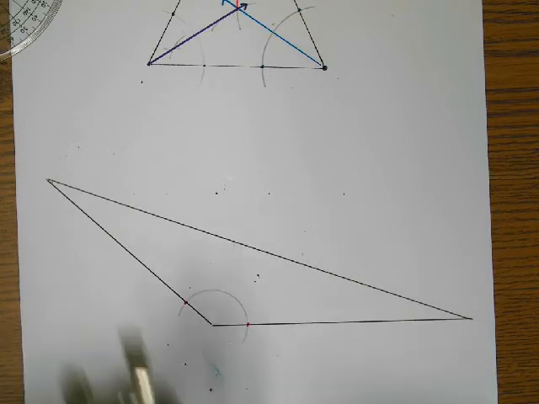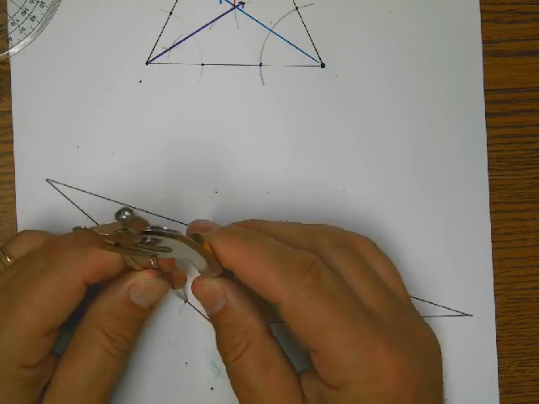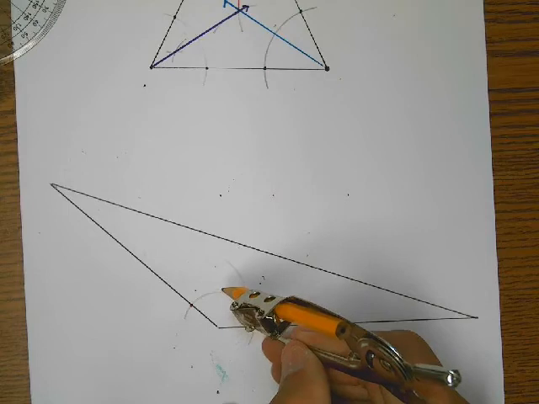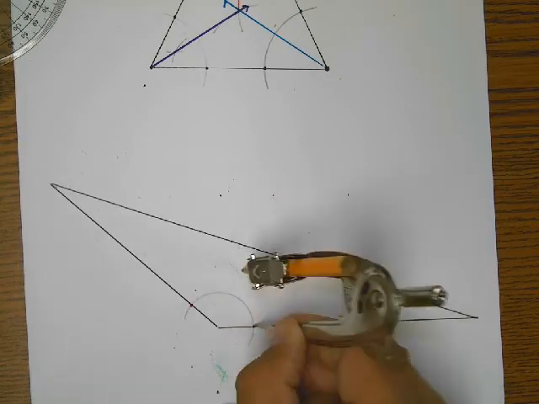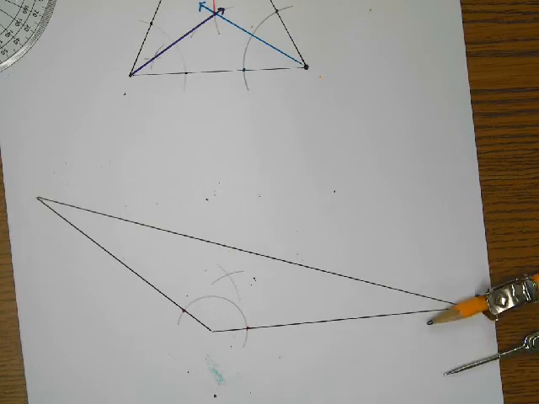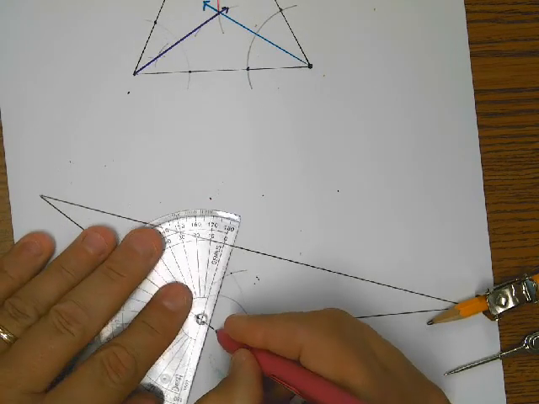Go from those 2 points. Your point of intersection out here in the middle. Highlight that point of intersection. Connect to the vertex.